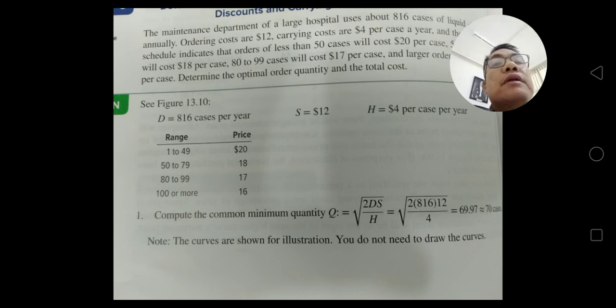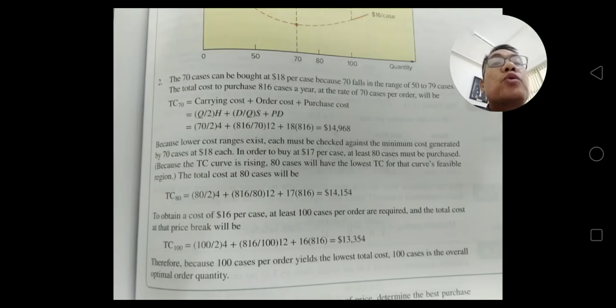Let me repeat. 80 is the start of the range that will yield the price of 17. So we want to check that out kasi pababa na yan, so 80. So the total cost to order 80, or minimum order of 80 to take advantage of 17 is actually 14,154.